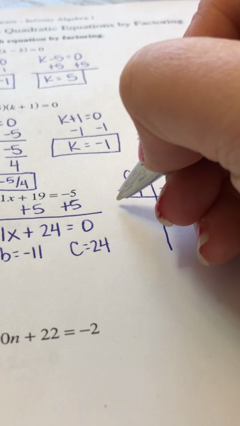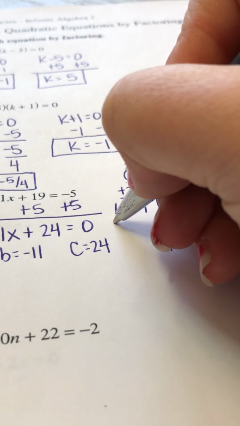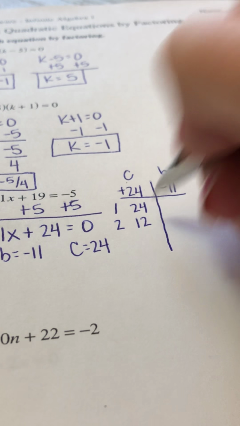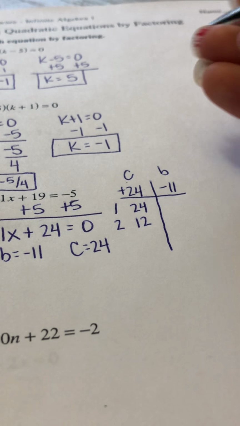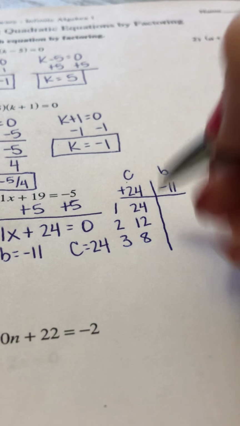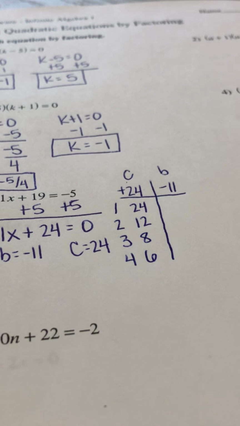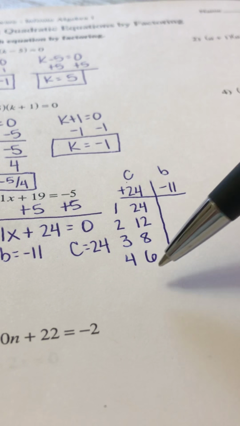So the factors of 24 are obviously 1 and 24. 2 and 12. 3 and 8. And 4 and 6. As I've stated before, you do not have to list all of them.